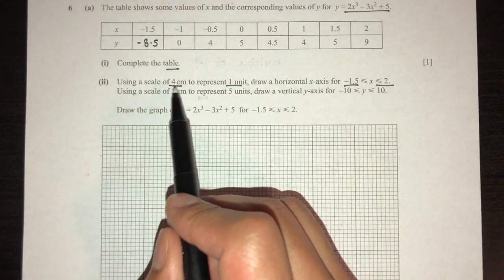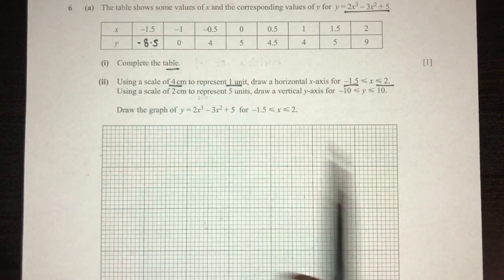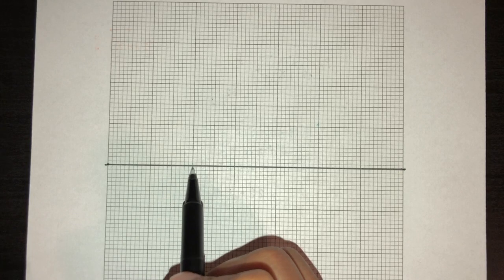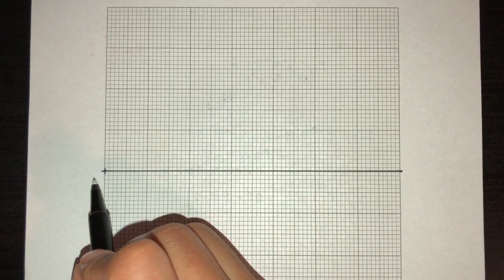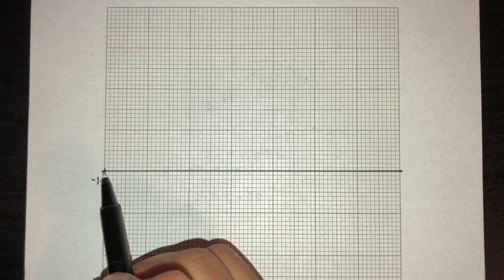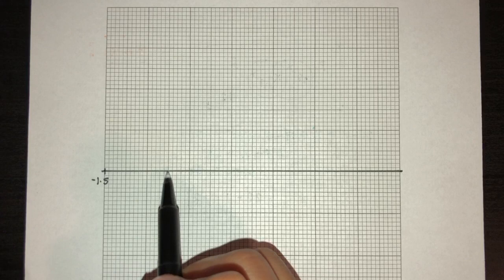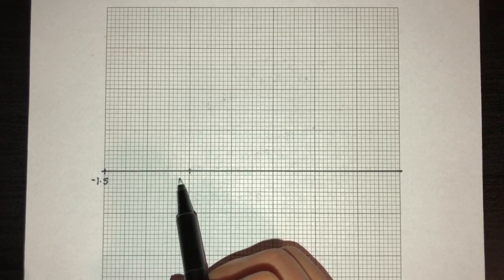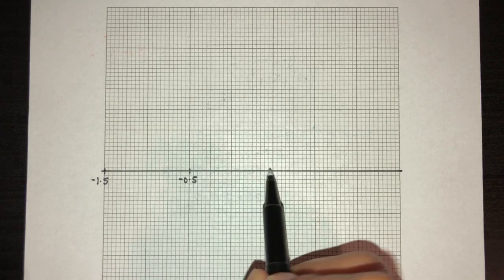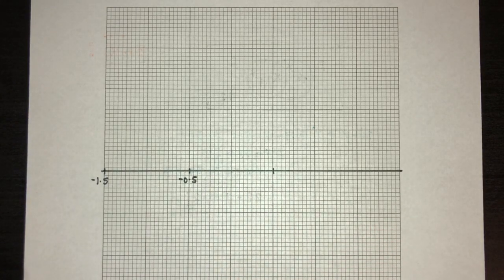But here we have to use 4 centimeters for 1 unit. So we have to count. Basically, this means 1. So this is 1, 2, 3, 4. That is 1. But here we have minus 1.5. So we're going to begin here at minus 1.5. Now we have to use 1, 2, 3, 4. That will be minus 0.5, 1, 2, 3, 4. So we have to add 1 basically.